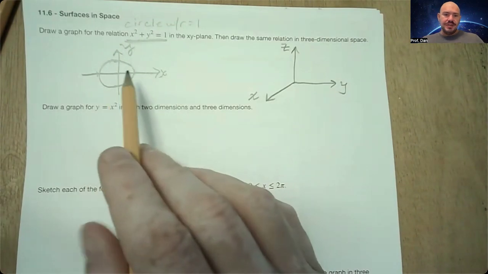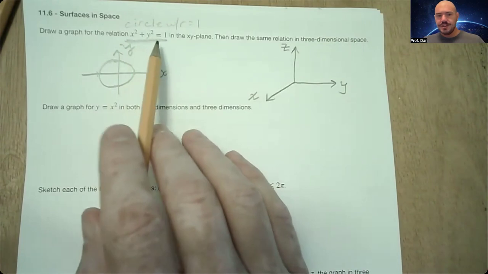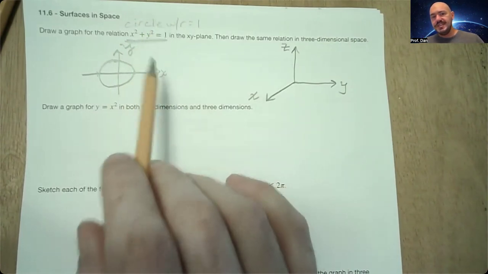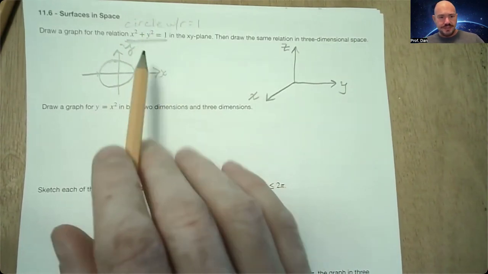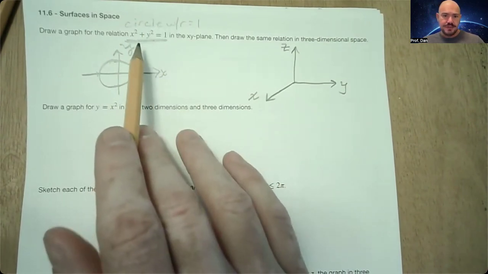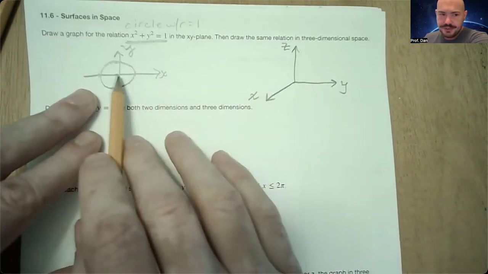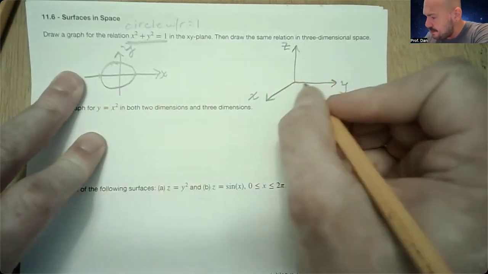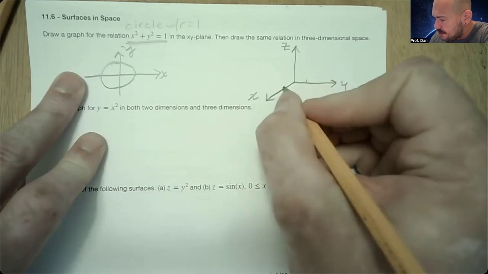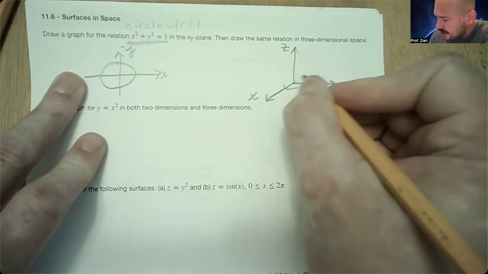So one thing to note here is that this equation that we've written out, x squared plus y squared equals 1, does not involve z at all. That means that no matter what value of z I take on, the graph is going to look like this. So what we drew over here in the xy plane would essentially be represented by this circle in the xy plane.